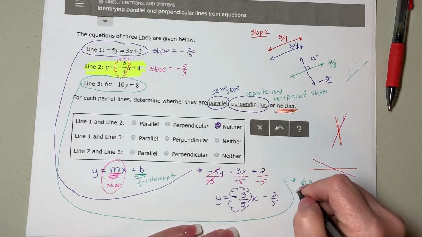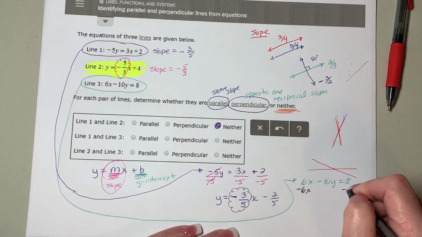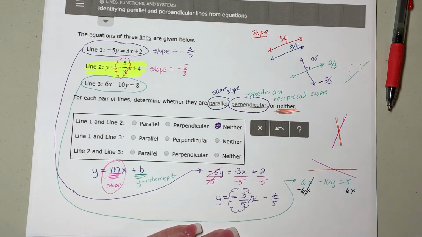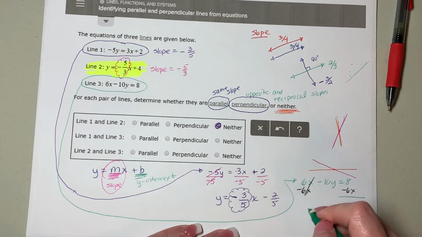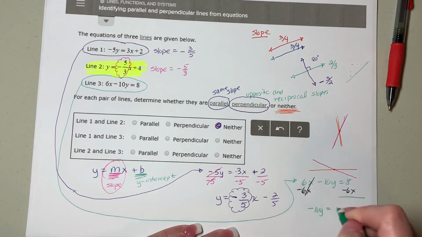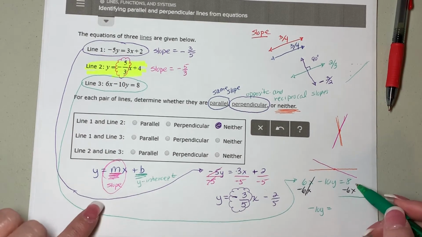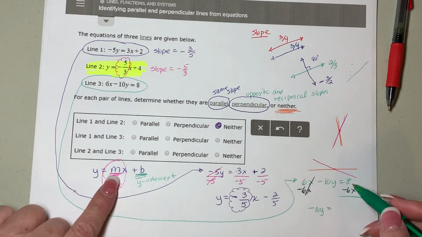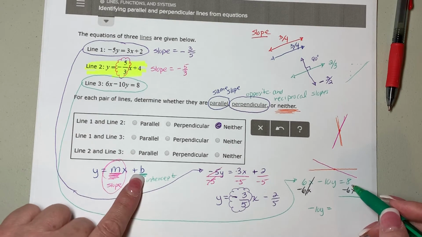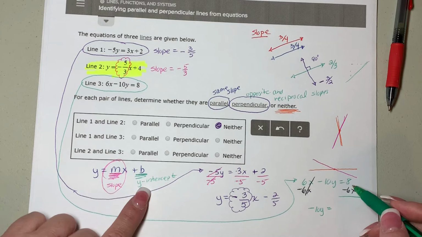So that cancels out. That leaves me with -10y on the left. Now, I'm going to put it in what they call the mx plus b form. It's actually the slope-intercept form.